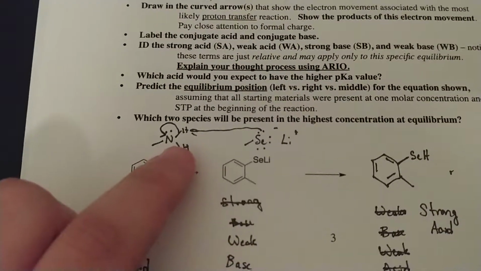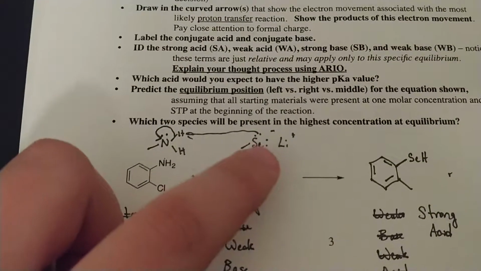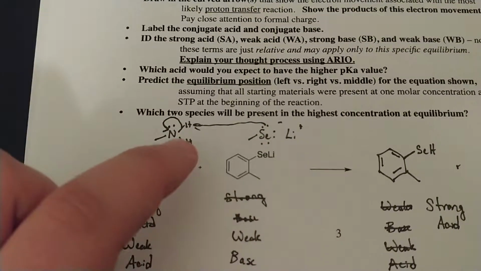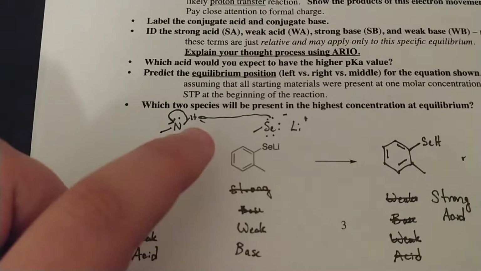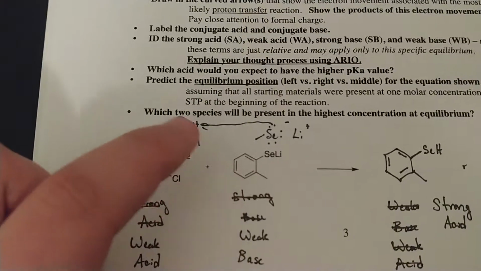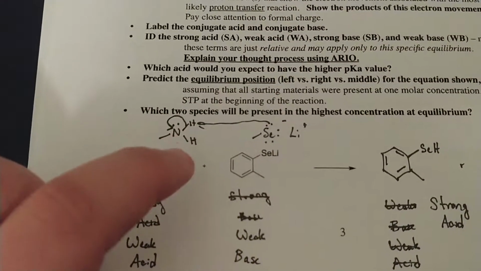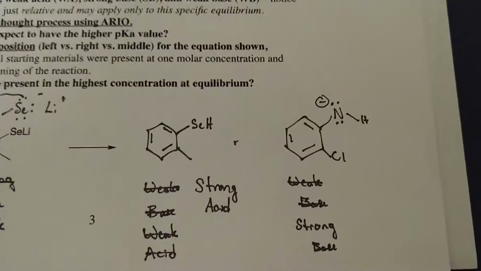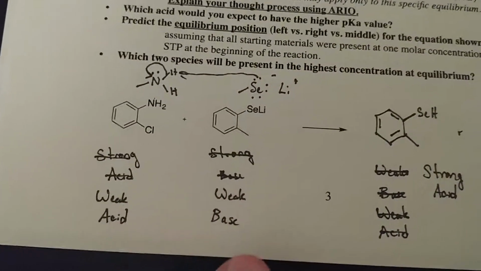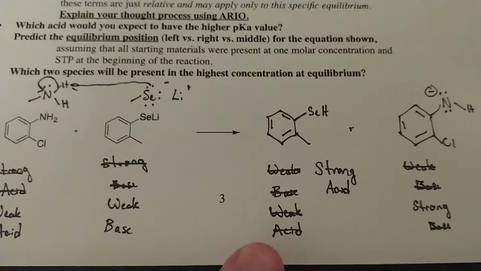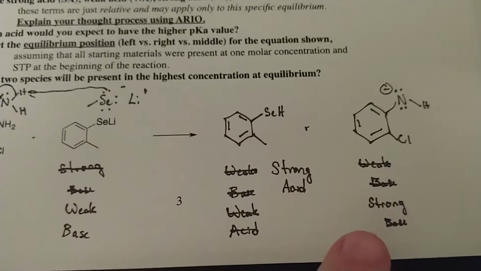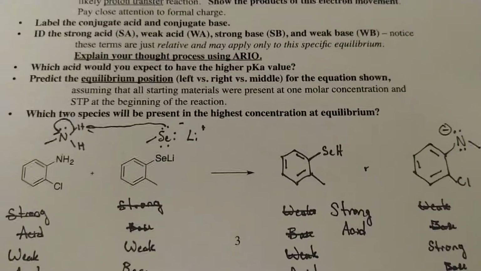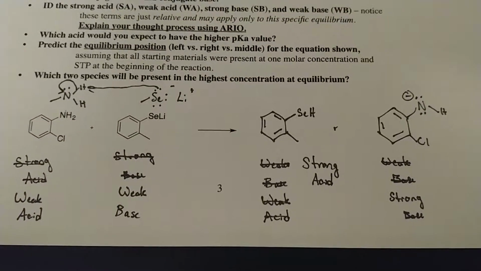Knowing that this is the acid, we can see that this lone pair on selenium is going to attack the hydrogen, the partially positive hydrogen, which is going to freely release its electrons to nitrogen and be brought over to selenium, yielding the products below. Since this is the acid and this the base, then this must be the conjugate acid and this the conjugate base.